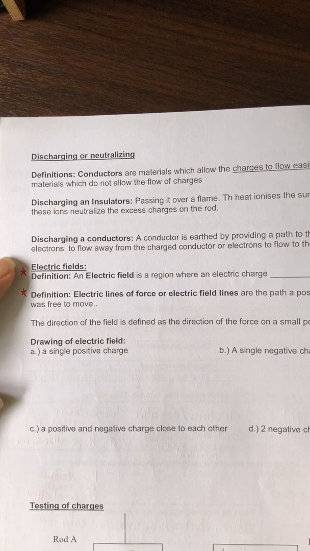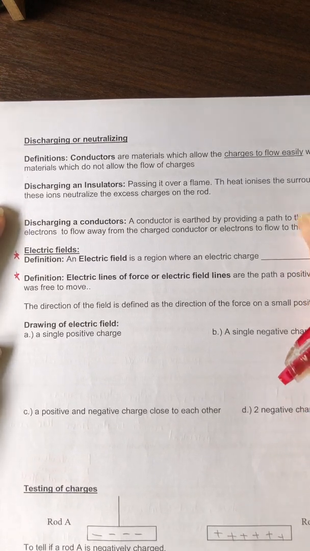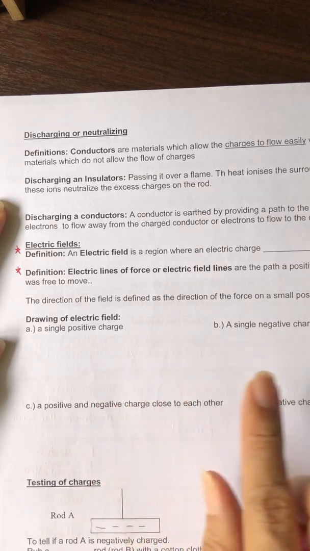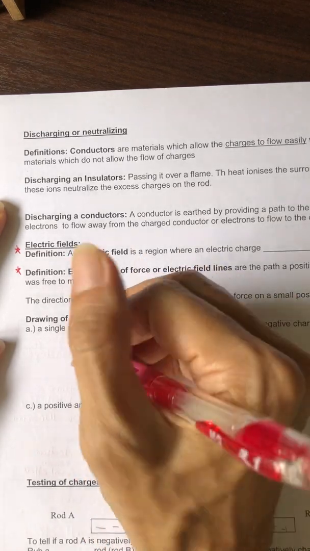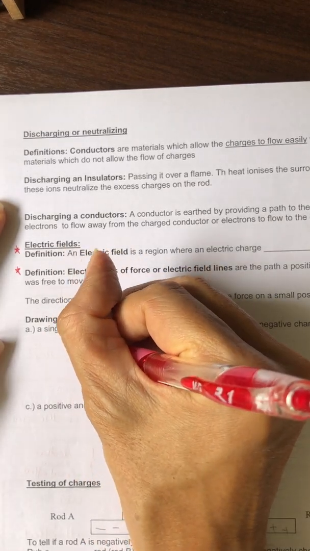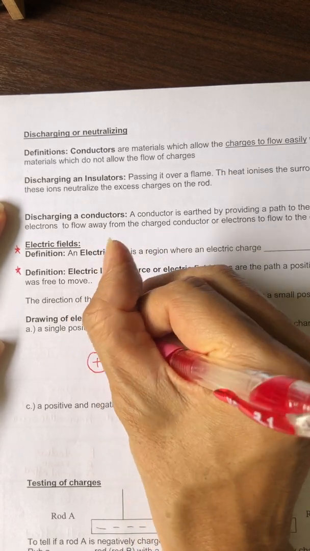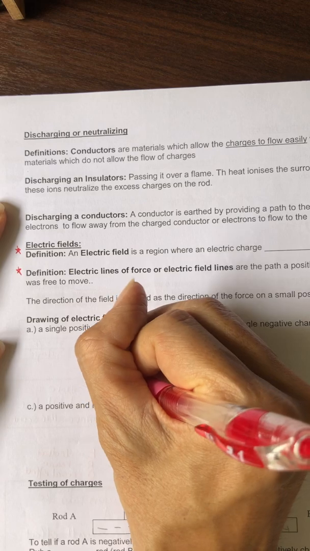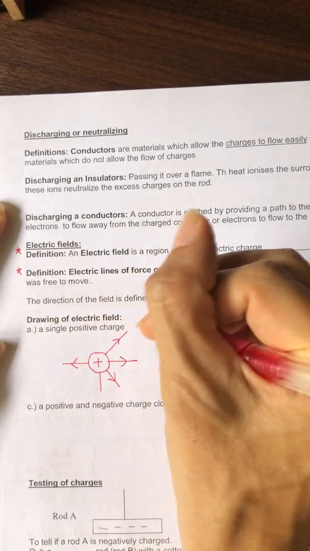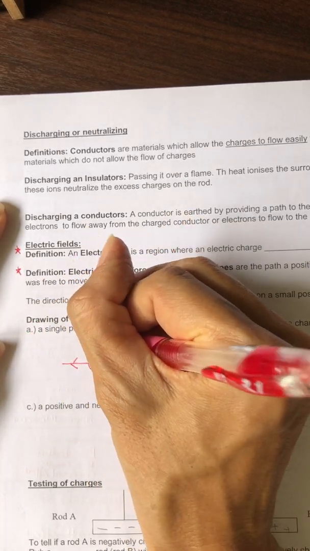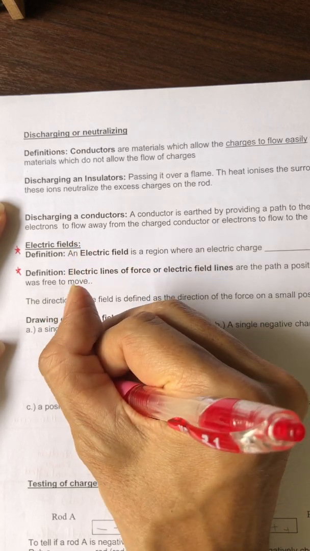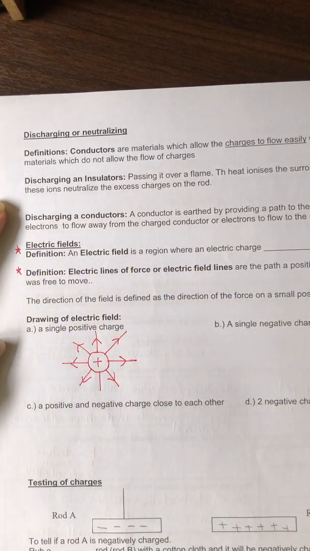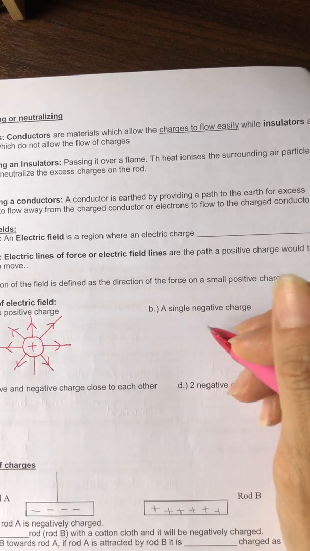Drawing electric field is an area which you should not lose any mark. You just have to be very careful when you draw. Do revise your work properly. Always remember if it's a positive charge, your arrows point away from the sphere. Draw nicely. You can use a ruler and draw it nicely. Equal number of lines on both sides. So go and revise yourself.